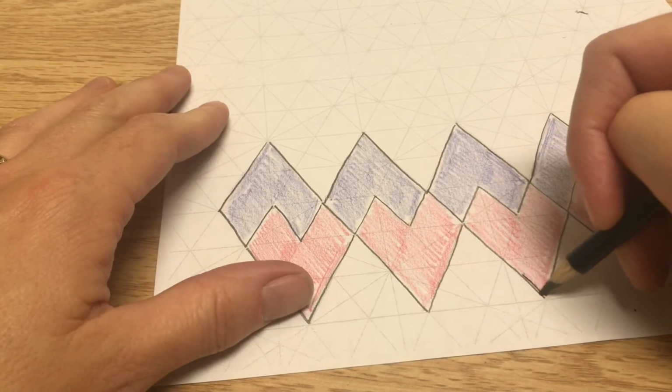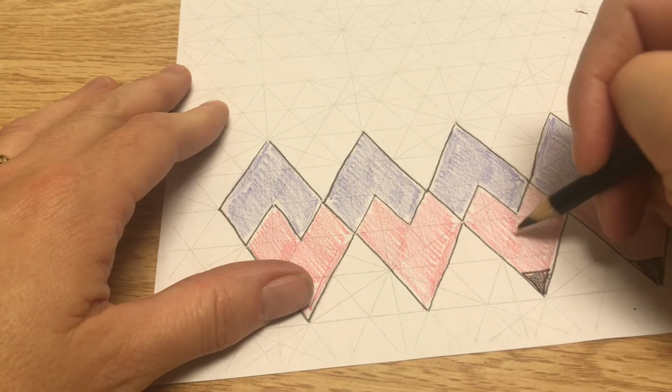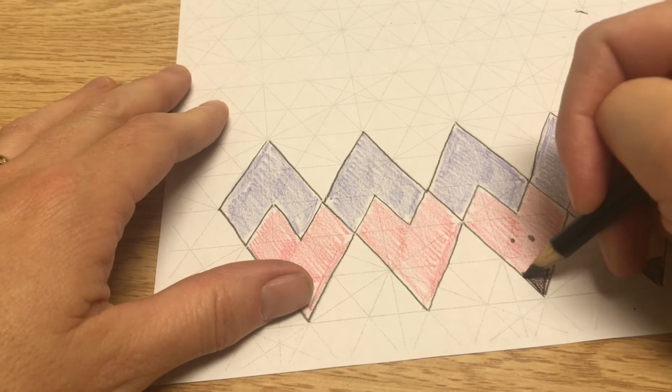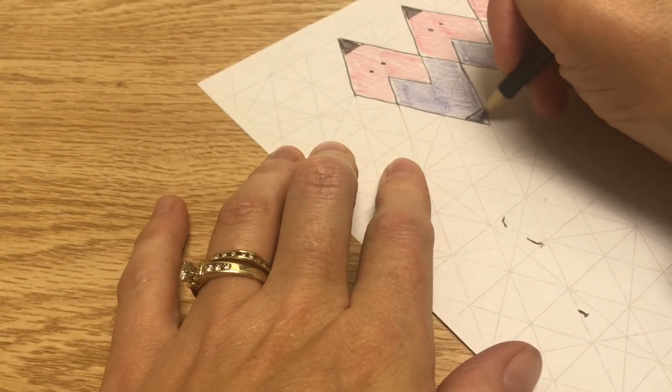Right. Oh, maybe they look more like dogs. All right, so I'm just adding a few details, just some eyes and the nose. And I'm going to do that, of course, for all of the foxes. So you need to be consistent and do the same thing.